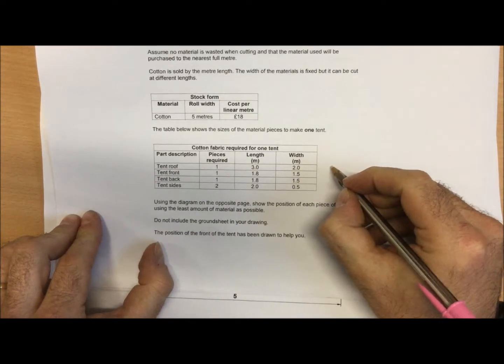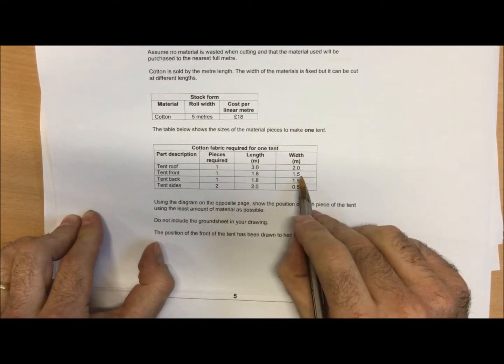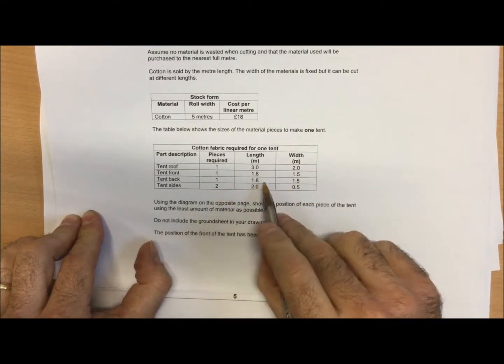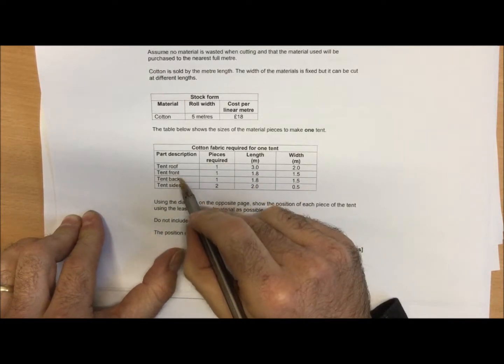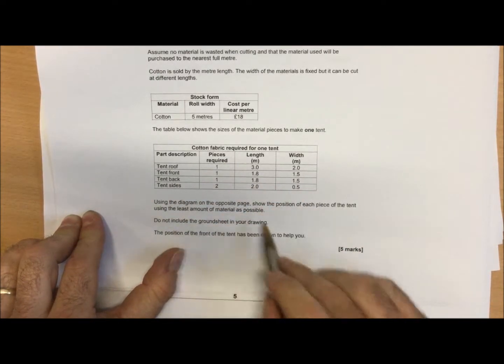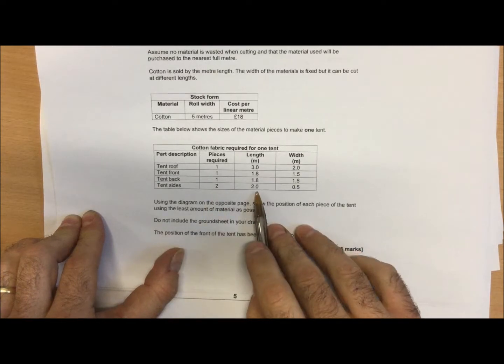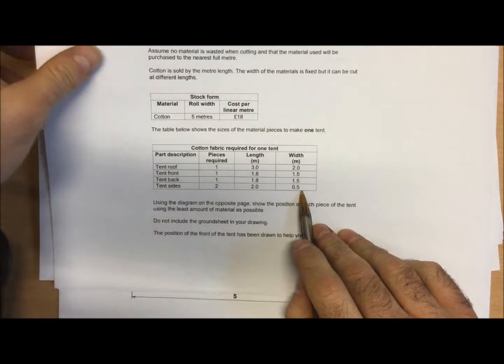Go back to the table. We need one piece of 3 by 2, one piece at 1.8 by 1.5, another piece at 1.8 by 1.5, so the front and the back. You'll notice that these two are identical, and then we need two sides, each being 2 by 0.5.